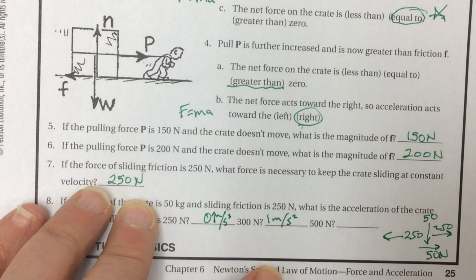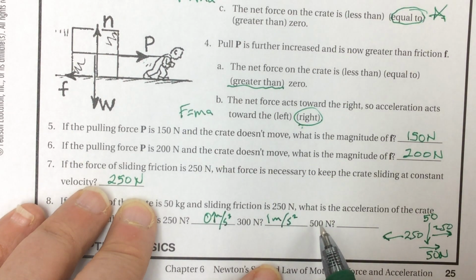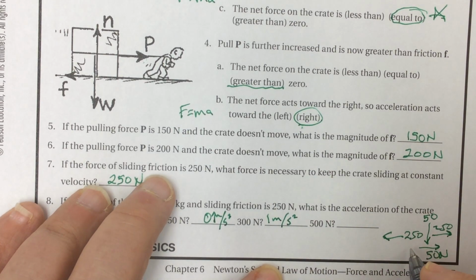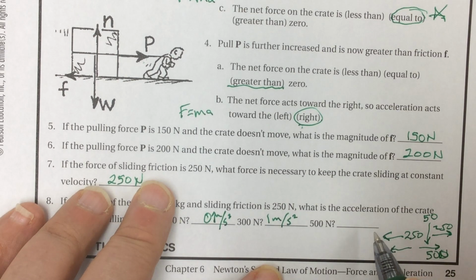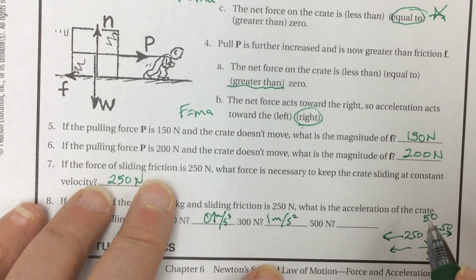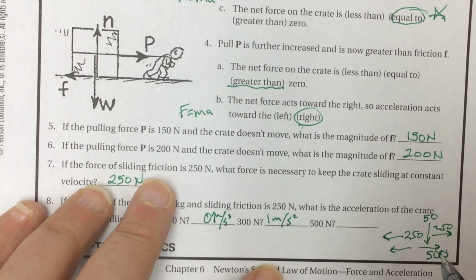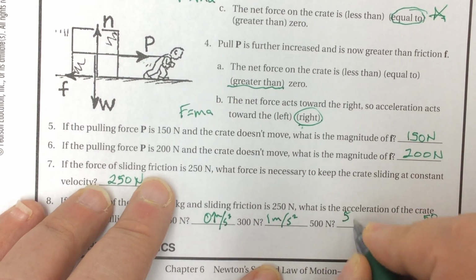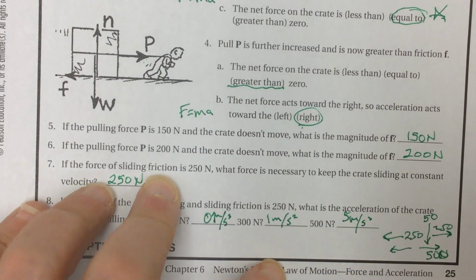Okay. And then what about 500 newtons? So I've got 250 back, I've got 500 forward. That means I have 250 newtons forward. But I've got 50 kilograms, so each kilogram has to have 1 newton working on it. So I'm going to divide 50 into 250, and I'm going to get 5 meters per second squared.